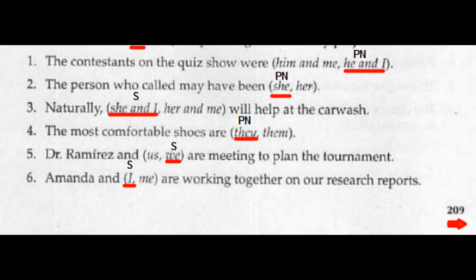Number 3, naturally, she and I will help at the car wash. She and I are acting as subjects in the sentence, so you're going to use the nominative case pronouns. Number 4, the most comfortable shoes are they. It sounds strange, but it's correct. It's following the linking verb are. They is renaming shoes. It's a predicate nominative.